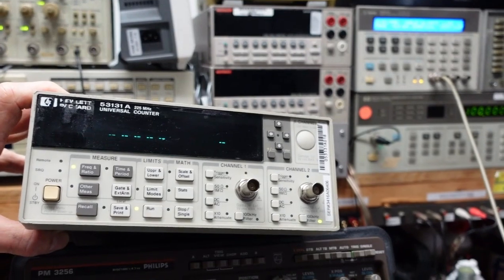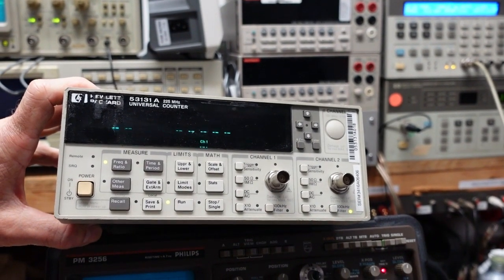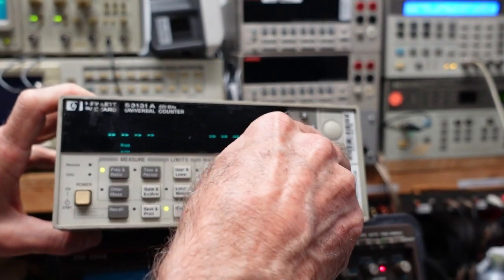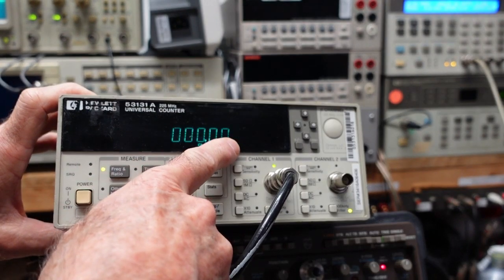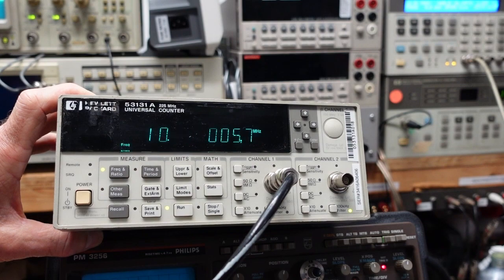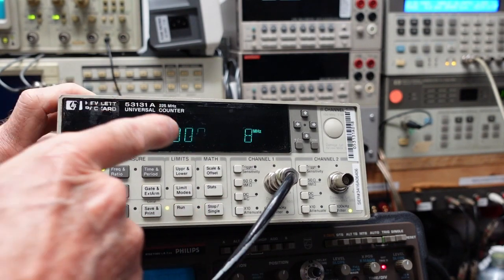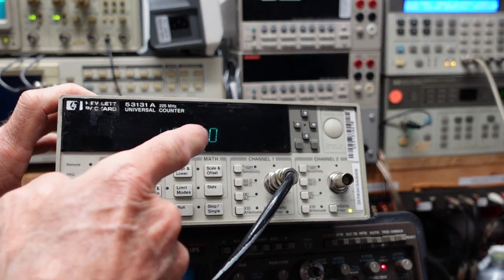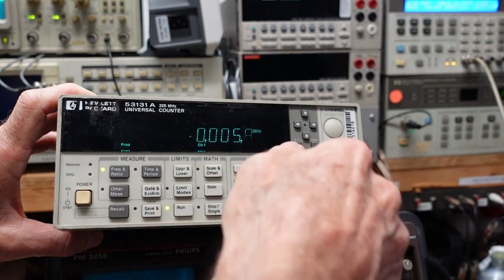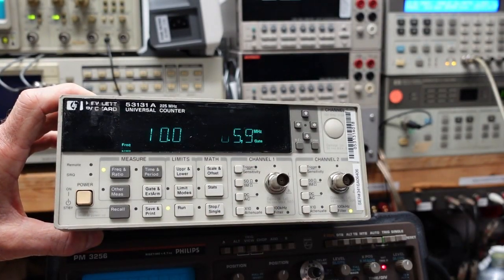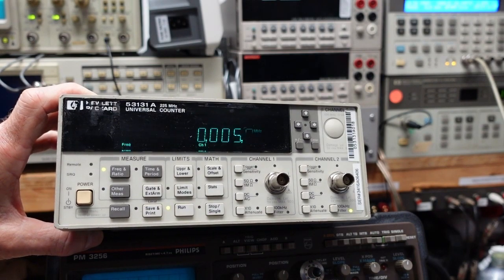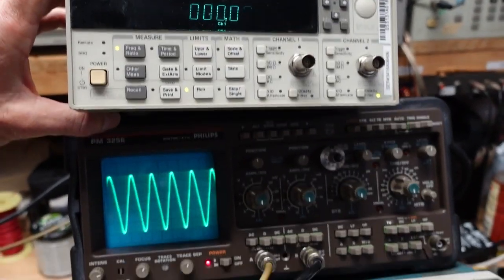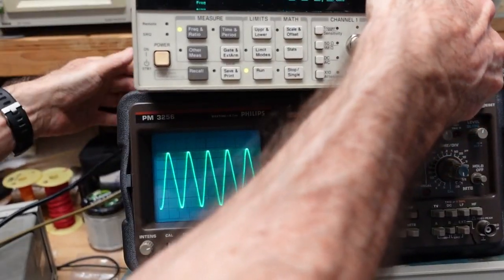So if we look at the counter, and we take our 10 megahertz, you can see that's fairly close. This is our error. If we could get that to stop moving on the face of the oscilloscope, we would have 10.000 all the way out. But as I said, we have some problems here with our counter.